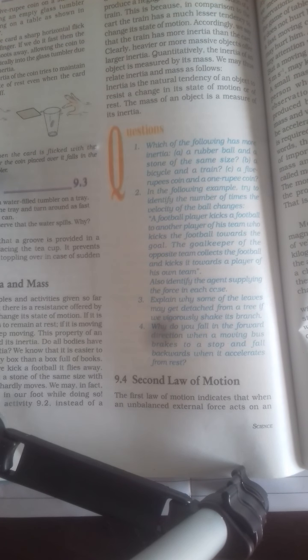Now third question is, explain why some of the leaves may get detached from a tree when we vigorously shake its branch. Okay, when the branch of a tree is vigorously shaken, the leaves were earlier at rest, but you are actually changing the velocity of the branch.